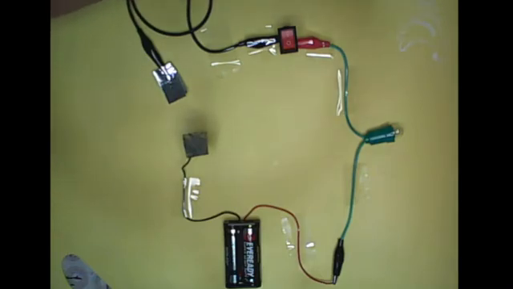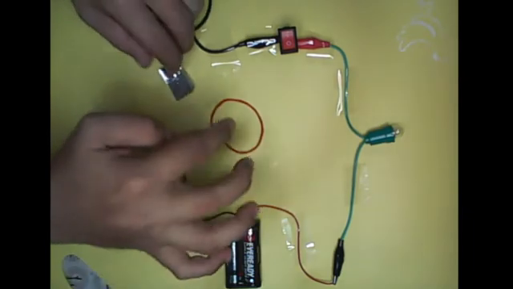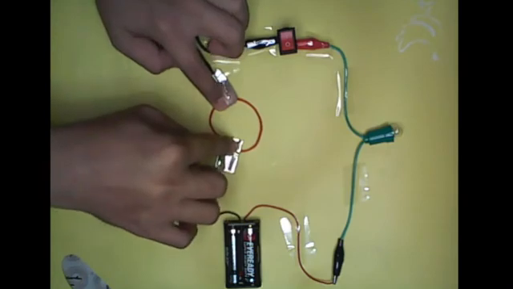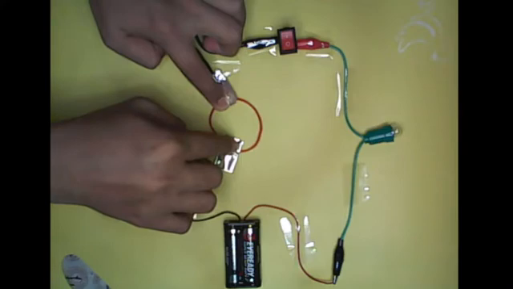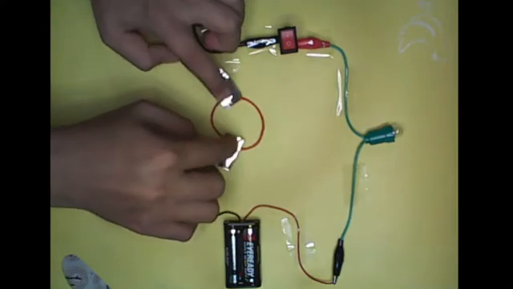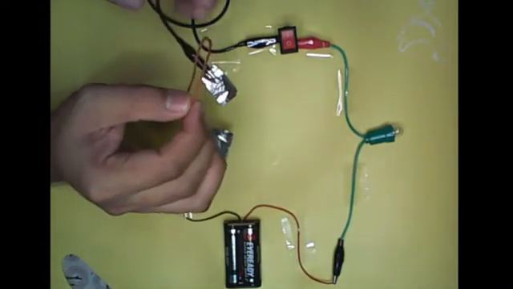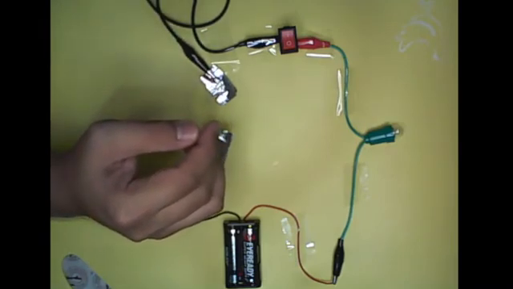How about this one? This is a rubber band. So this object is made from rubber. When I put it here, no light is given off. The light bulb does not light up. So this is a non-conductor of electricity. Okay, what else? How about plastic?